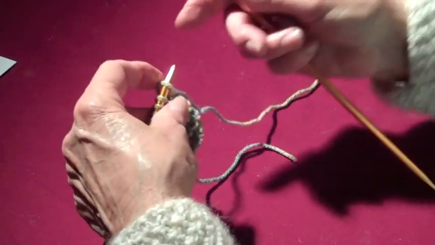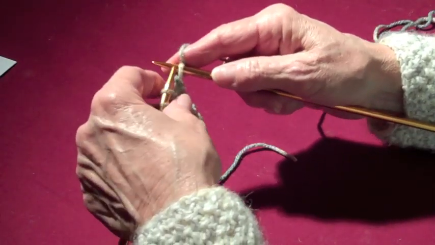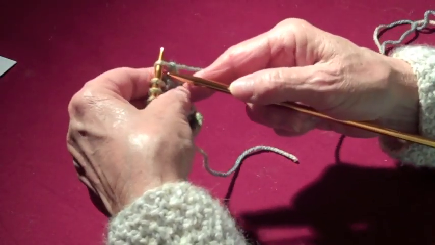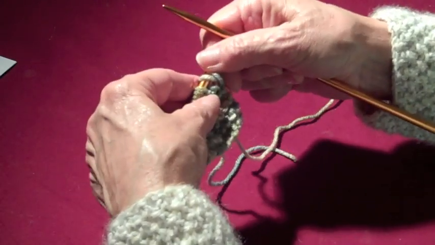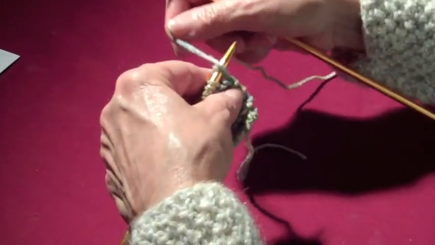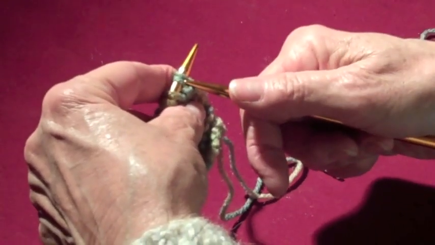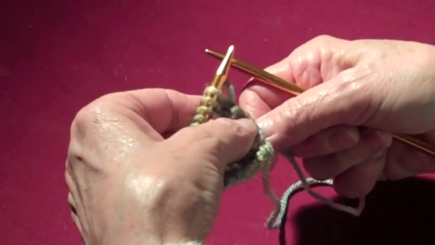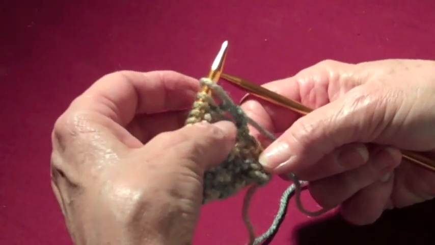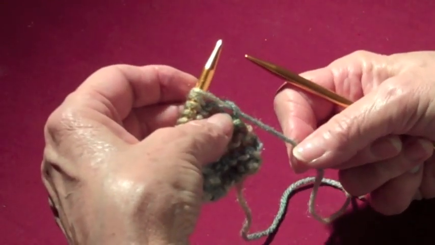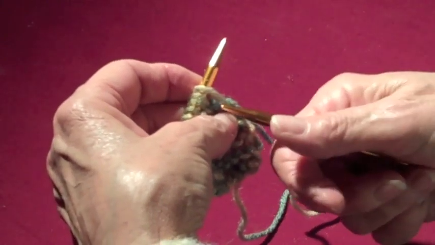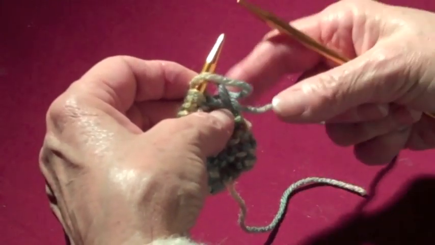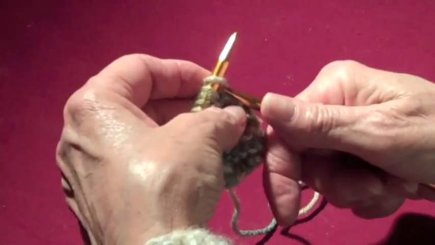The way it should be done is that when you have your stitch, that's your first stitch, it cannot go to the back. It has to come to the front, completely down. Pull your work down and make sure that that stitch, that one there, is the first one that you knit.